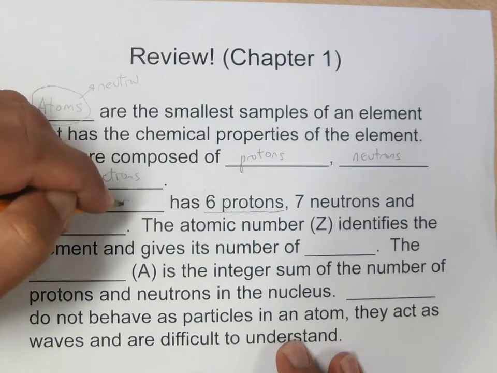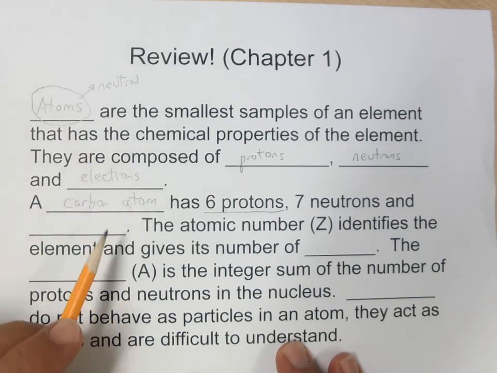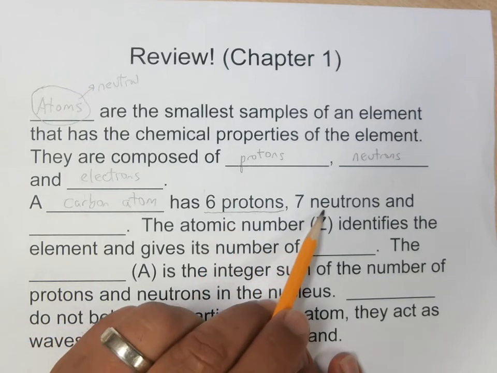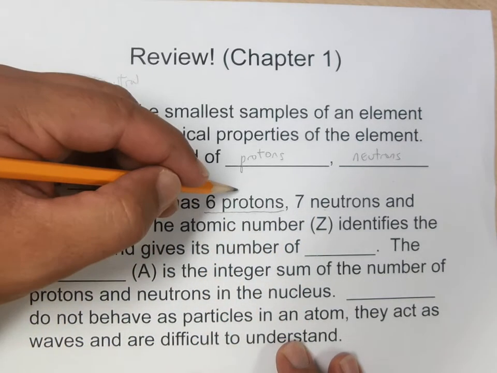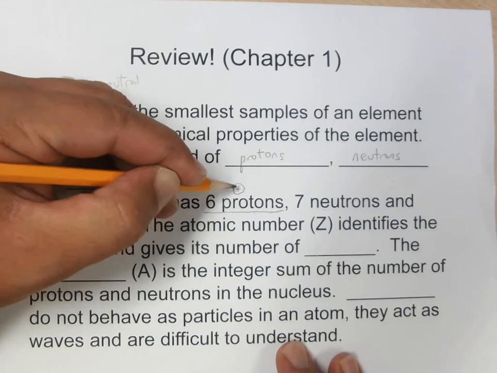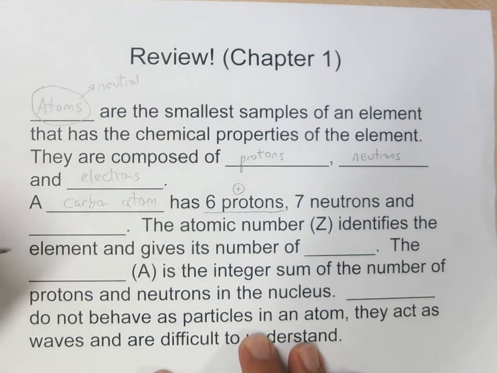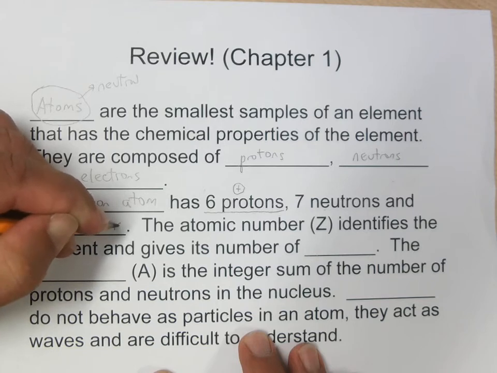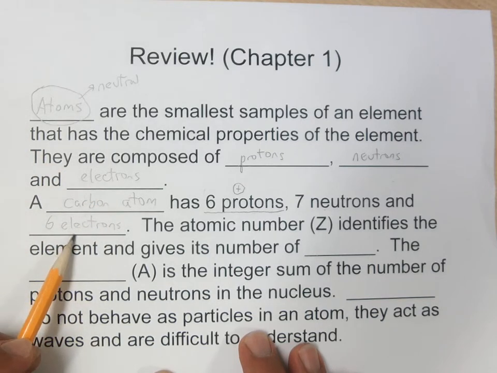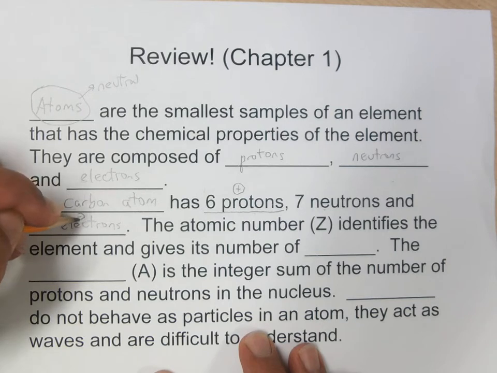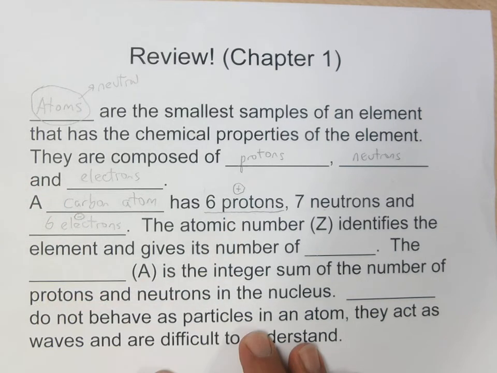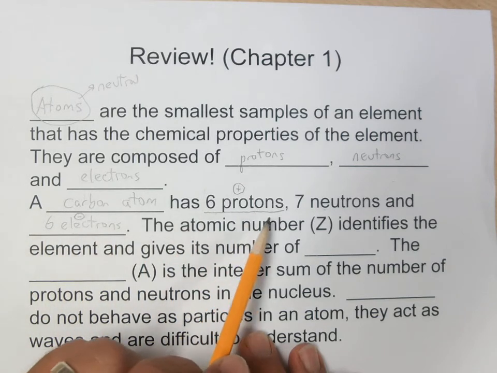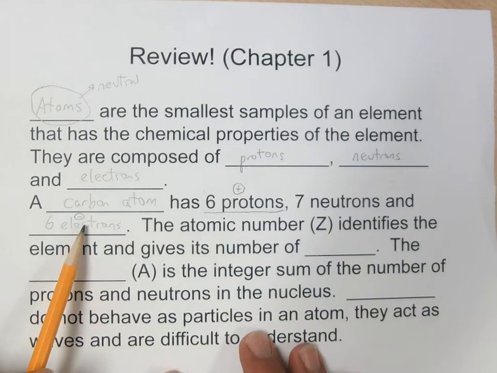So I can say a carbon atom, again, neutral carbon atom, has 6 protons, 7 neutrons, and since the 6 protons have 6 positive charges, in order for this to be neutral, it has to have 6 negative charges to cancel the charge, and that's where I would put 6 electrons in. So because atoms are electrically neutral, they have to have the same number of negatively charged electrons as they do positively charged protons. So I know this now makes sense. A carbon atom has 6 protons, 7 neutrons, and 6 electrons.